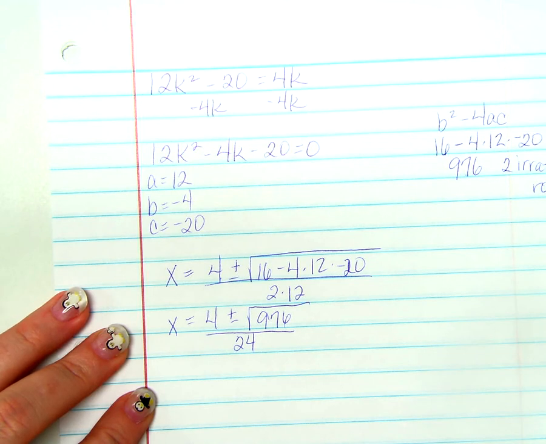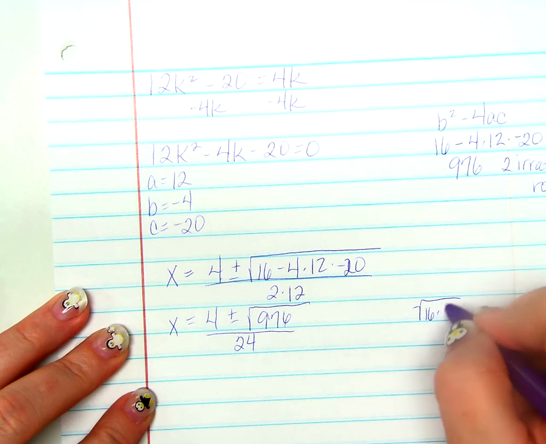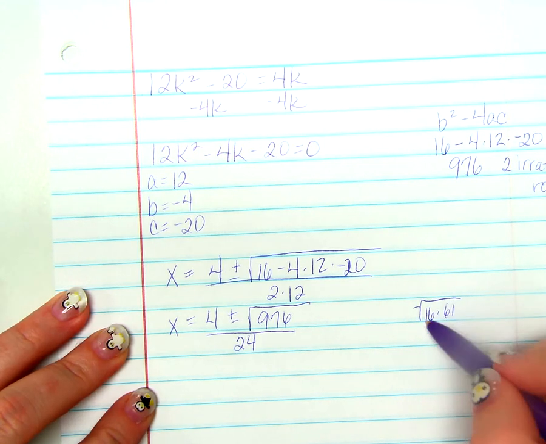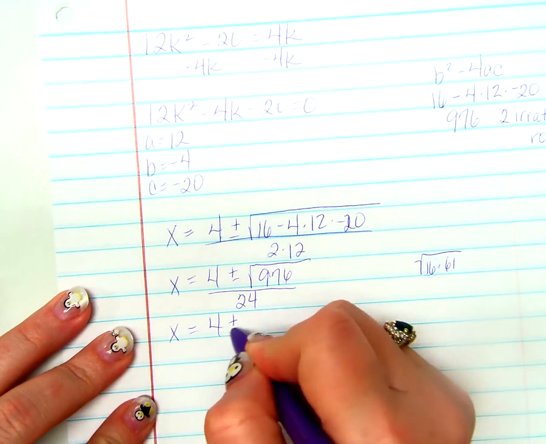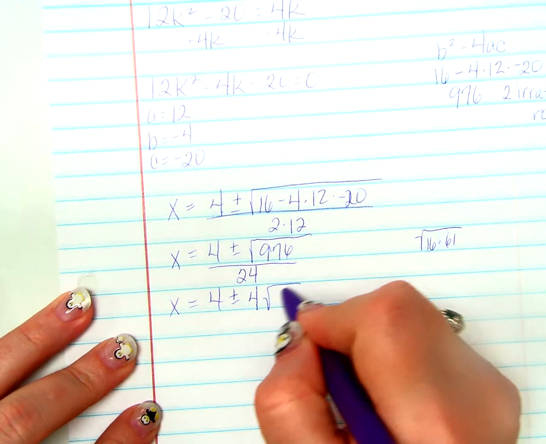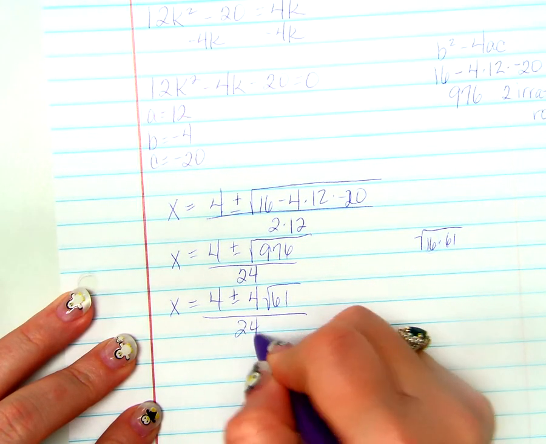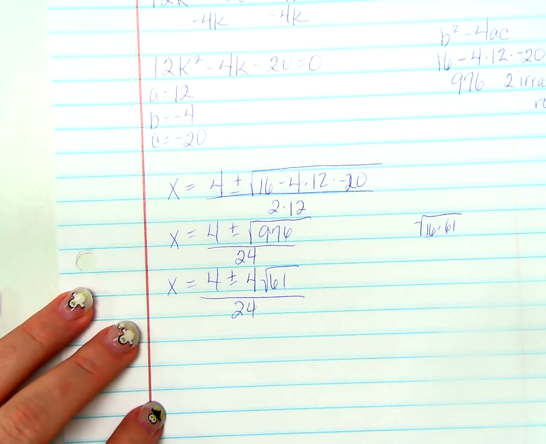976 is divisible by 4, but 976 is also divisible by 16. And we want to find the biggest squared number that it is divisible by. It's actually 16 times 61. So when I take the square root of 16, I get x equals 4 plus or minus, I'm taking the root of 16, which is 4. I bring that out, and I don't know the square root of 61, all over 24.